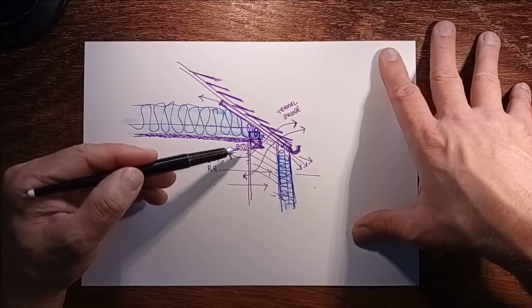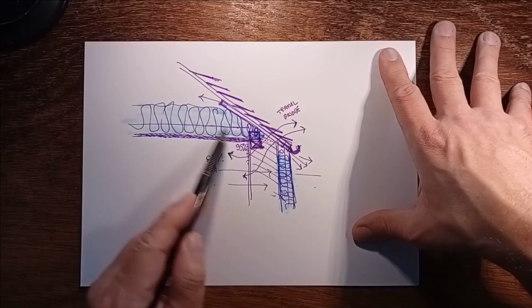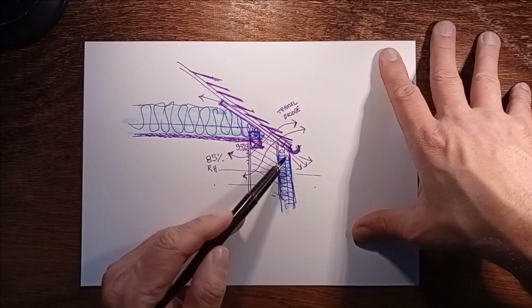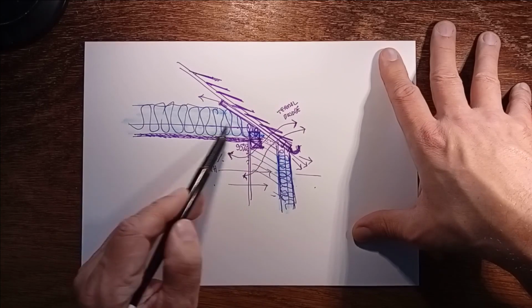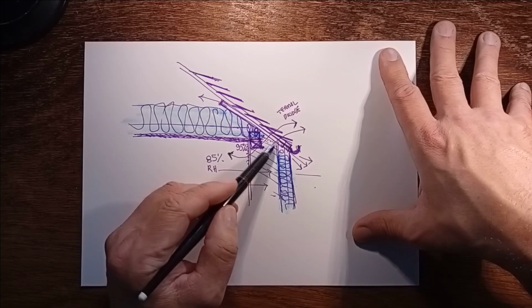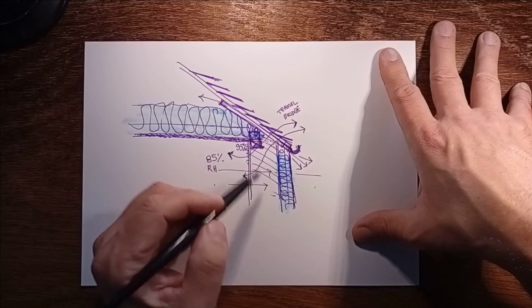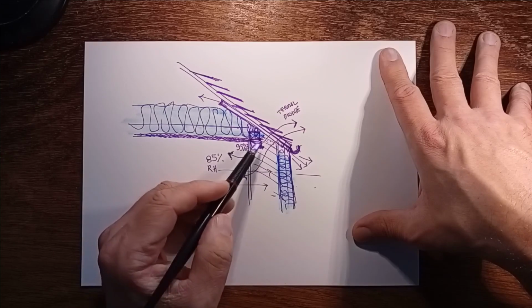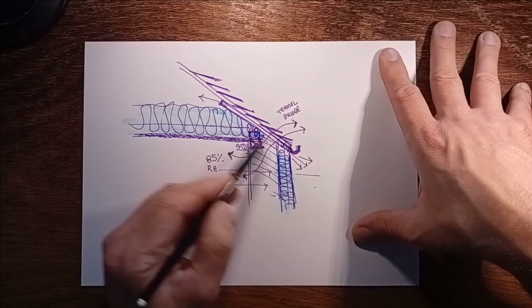Obviously, with internal wall insulation, if you have insulation on this side, then insulation is continuous. In this case, because it's on the outside of the wall, you need to somehow bridge it. Mostly, it is a high performance insulation solution. I mean, it needs to be very well performing thermal insulation that bridges these two pieces.